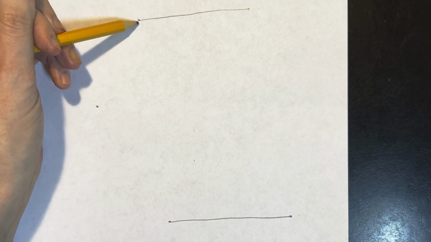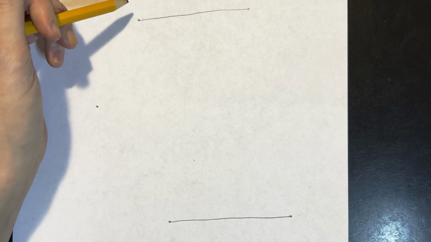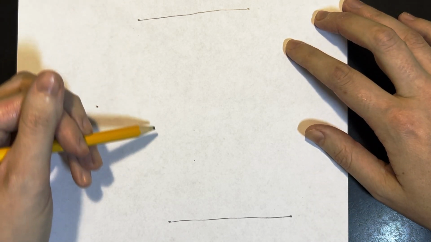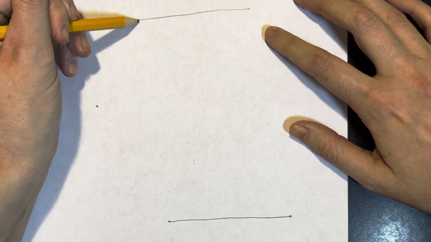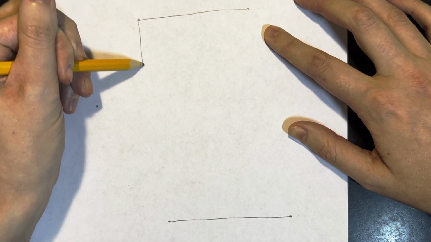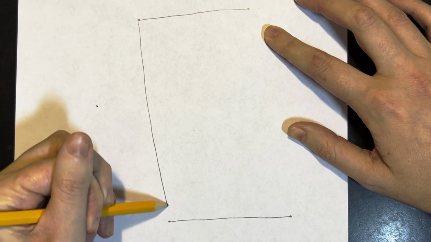And you might need to draw a little bit this way and then draw a little bit that way. You could do small little sketchy lines. Whatever way you decide to do it, it needs to be level 2 light pressure. It should not be as dark as mine whatsoever.